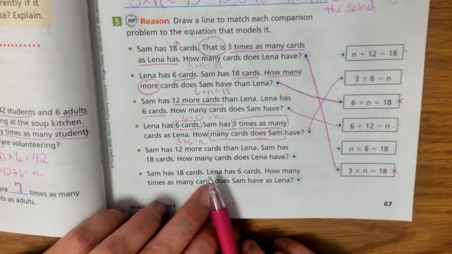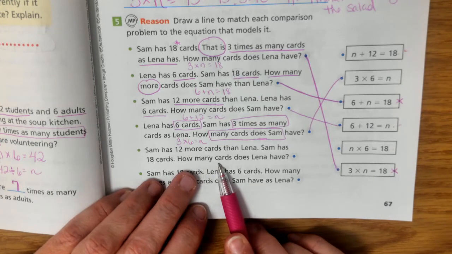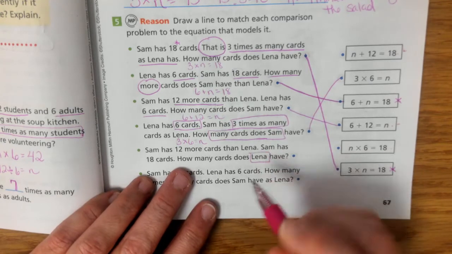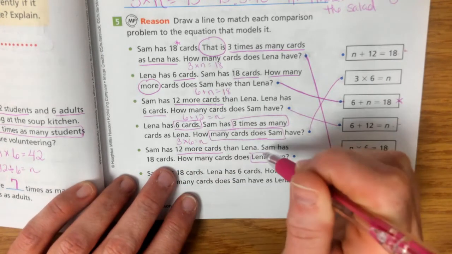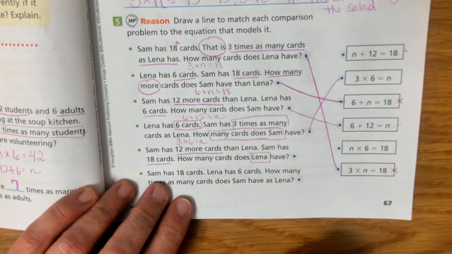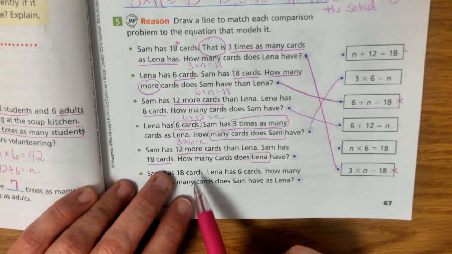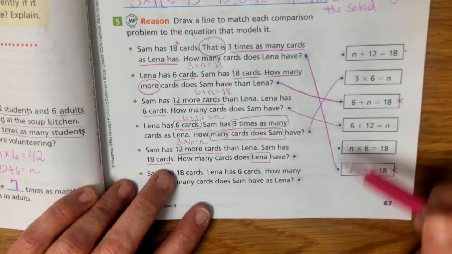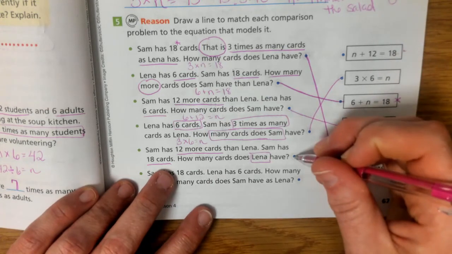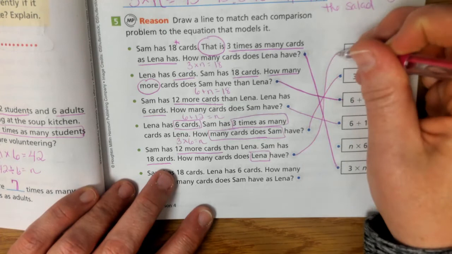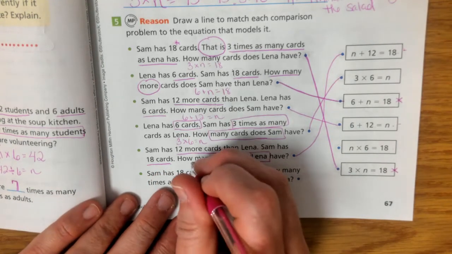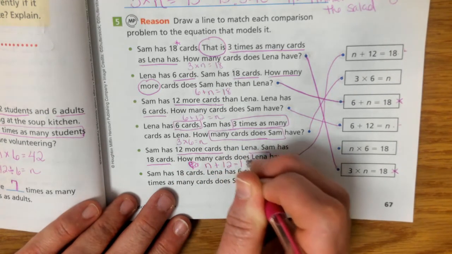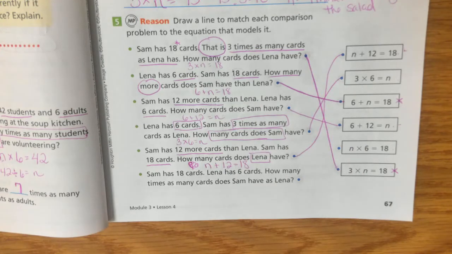Last two. Sam has 12 more cards than Lena. Sam has 18 cards. How many cards does Lena have? So we want to know Lena's cards. Sam has 12 more than Lena, and Sam has 18. We don't know Lena's number. Is this an additive or a multiplicative? This is an additive. There's no times as many. The only additive we have left is this one up here, and it is correct. n plus 12 equals 18. I didn't mean to say 9. I apologize.